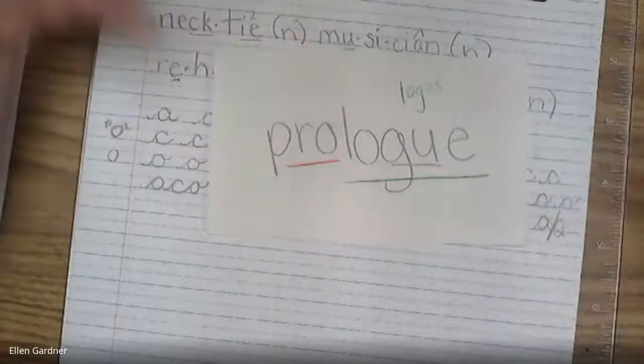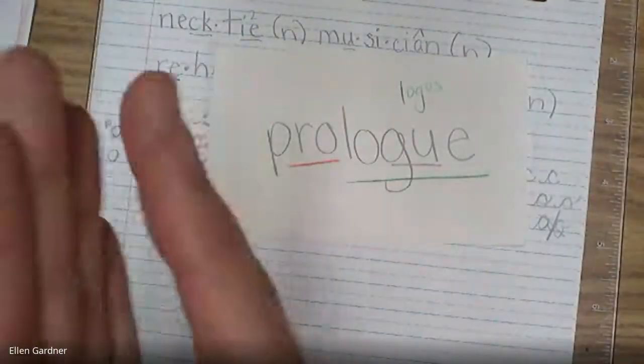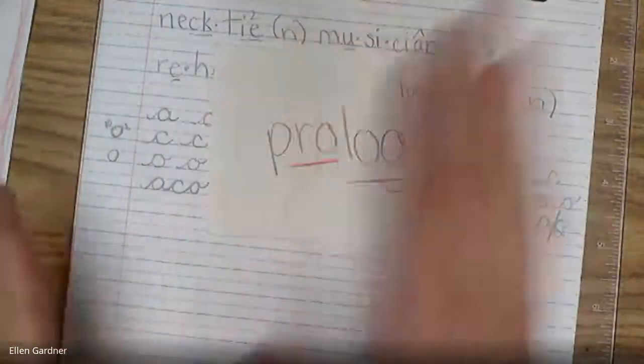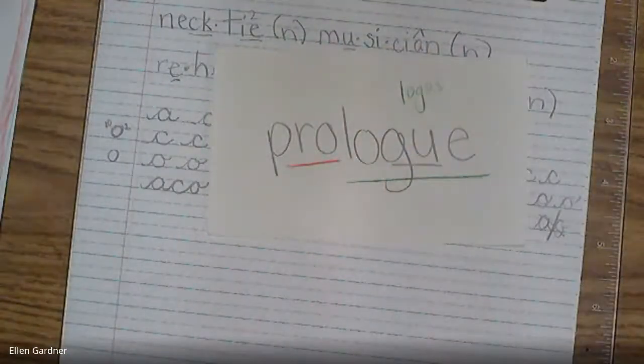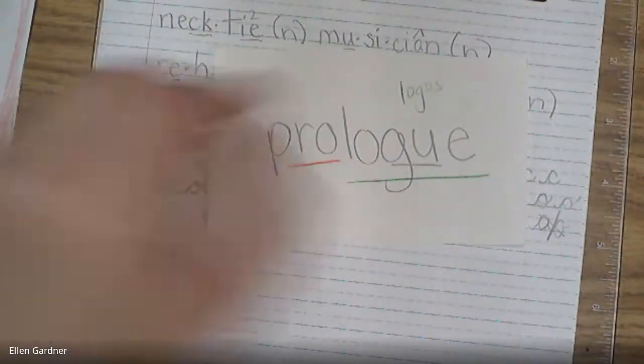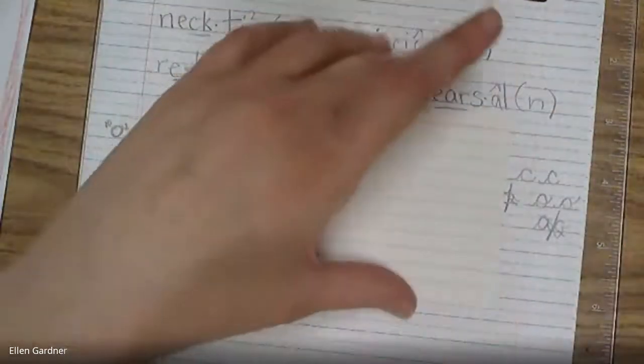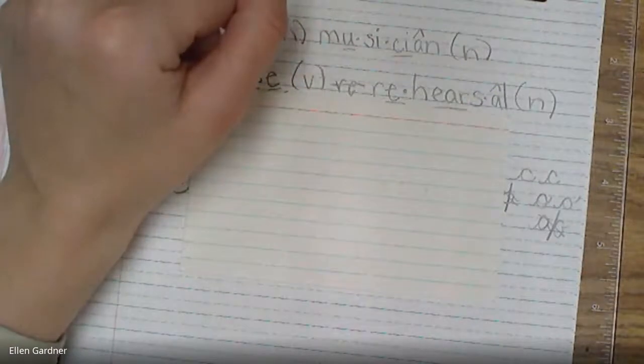Okay, so I have these books called Dog Man, and in the beginning it has a prologue showing what happened in the earlier books. Excellent example. Yep, if you read a series of books, sometimes there's a prologue at the beginning that gives you a little background information, maybe summarizing all of the things that have already happened. Perfect example, Tig. So yes, a prologue is the words before the beginning of a play or book.